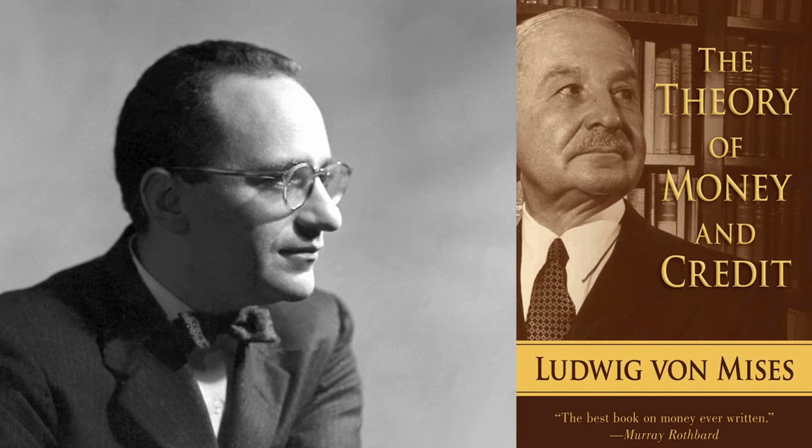But while every good and service except gold now has a single price in terms of money, money itself has a virtually infinite array of individual prices in terms of every other good and service. To put it another way, the price of any good is the same thing as its purchasing power in terms of other goods and services.